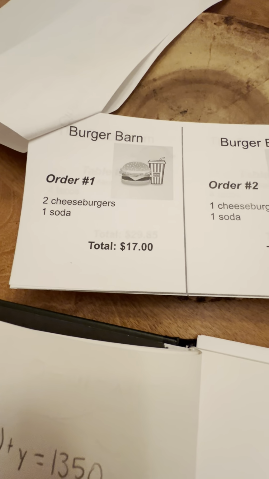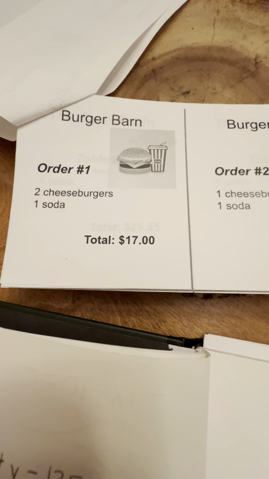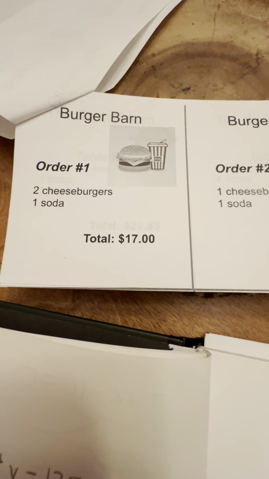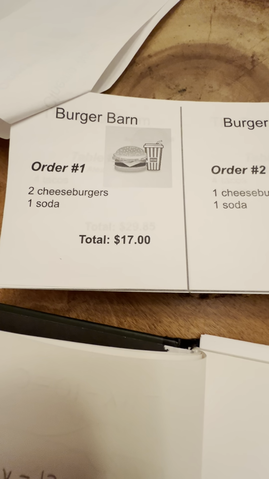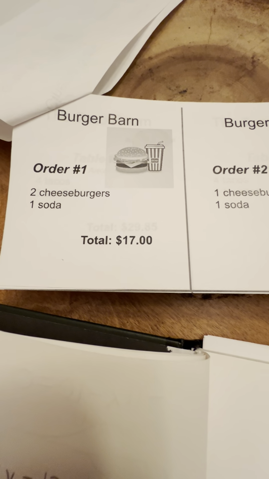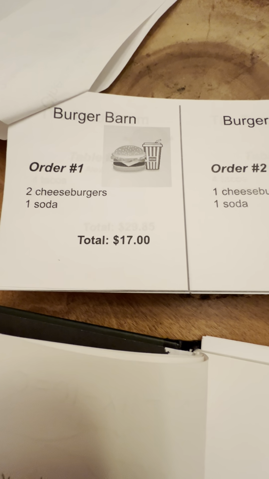I'm back with some more systems of equations word problems. These are your real world problems. This is how you do it in real life, but you probably don't really do it in this way, but I'm going to show you how you're using it in the real world.